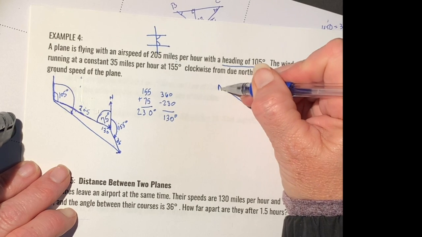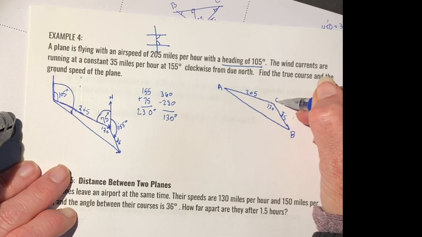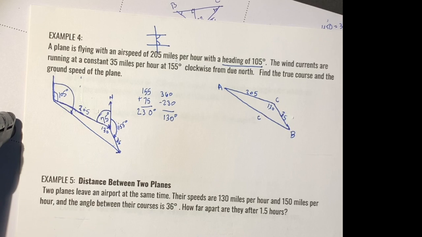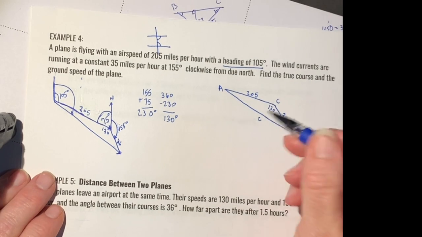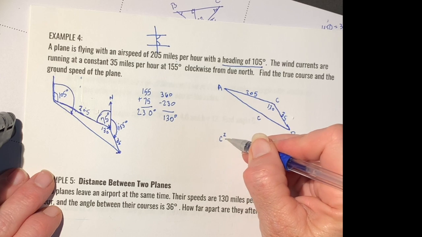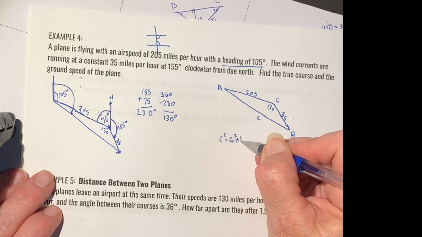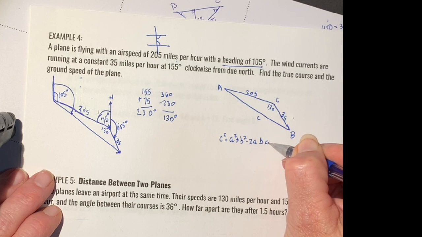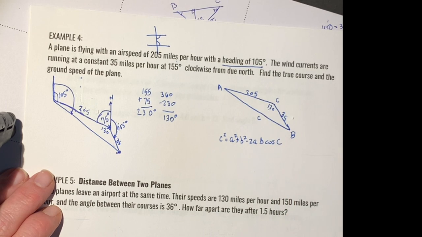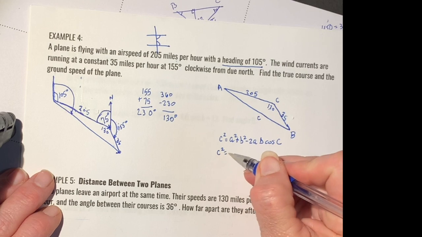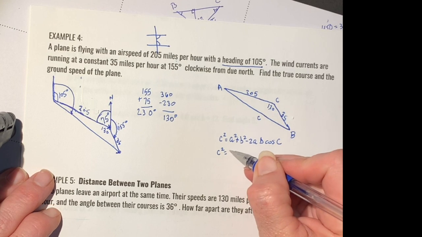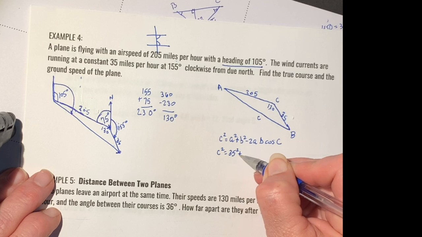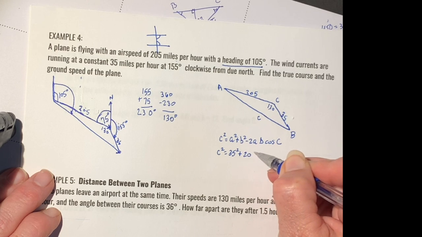Let's label this triangle A, B, C, just to make it easy. We're basically trying to find side C, first of all. I'm going to use C squared equals A squared plus B squared minus 2 times A times B times the cosine of angle C. Fill it in. A is 35. B is 205.